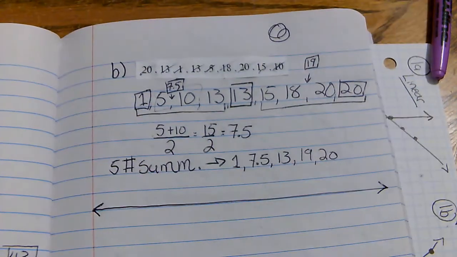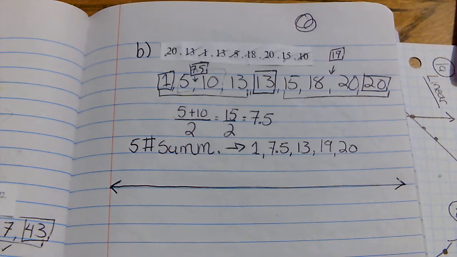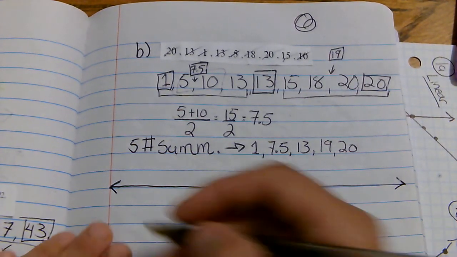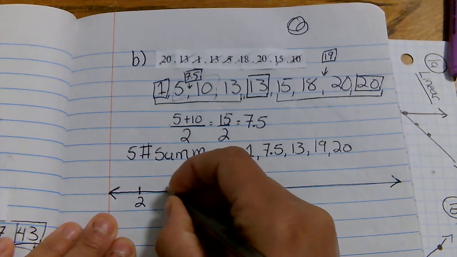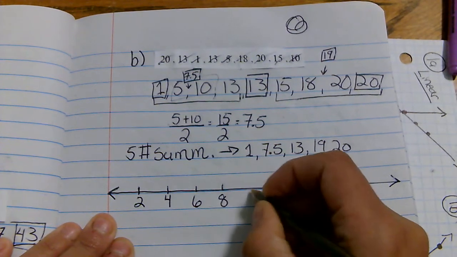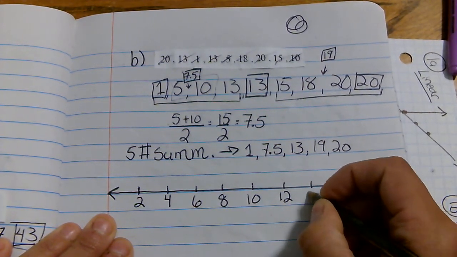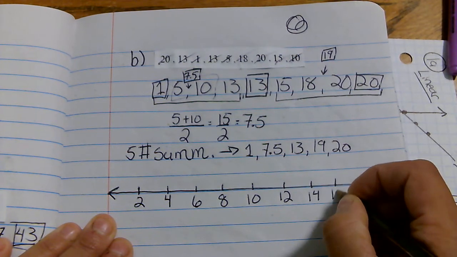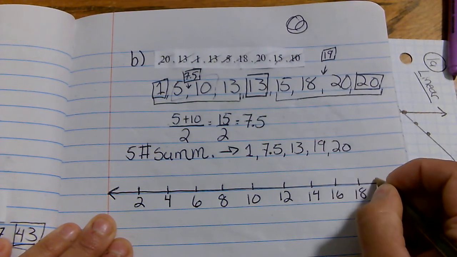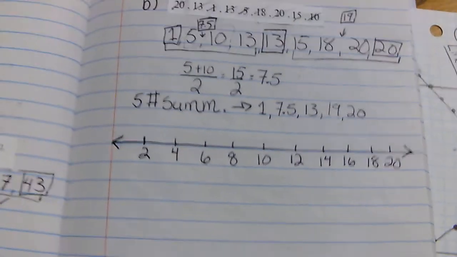Nice and big, lots of room to work. And I think for this one, I'm going to count by 2s to do mine. 2, 4, 6, 8, 10, 12, 14, 16, 18, and 20. Awesome. I made it just the right amount of space that time.